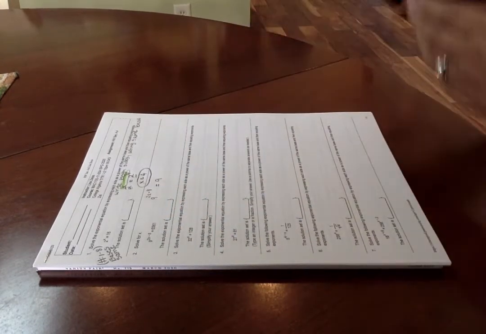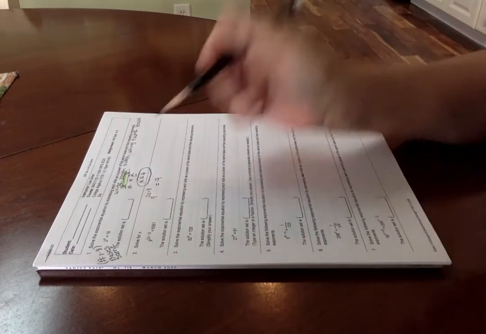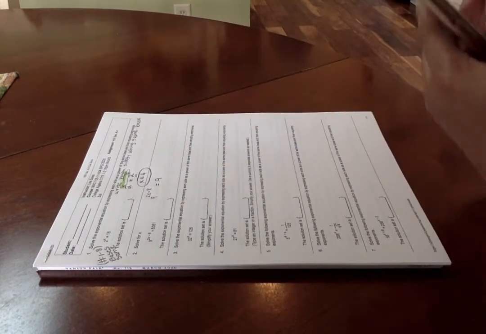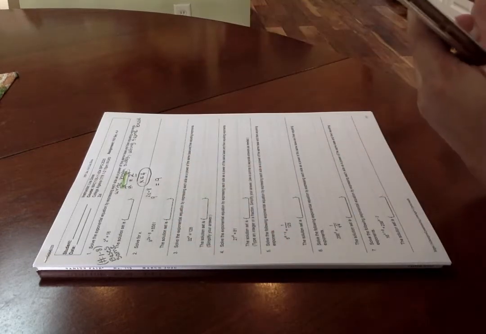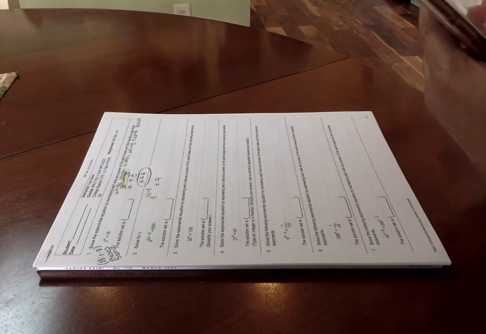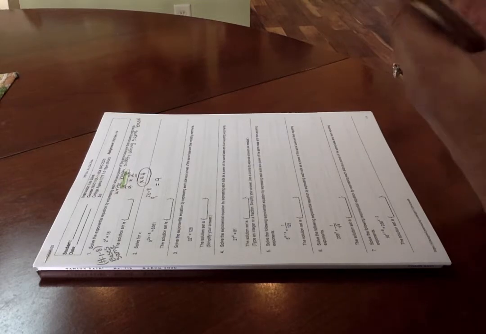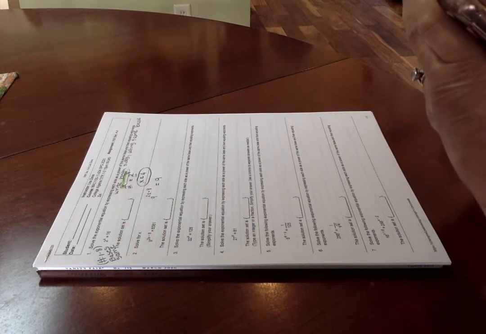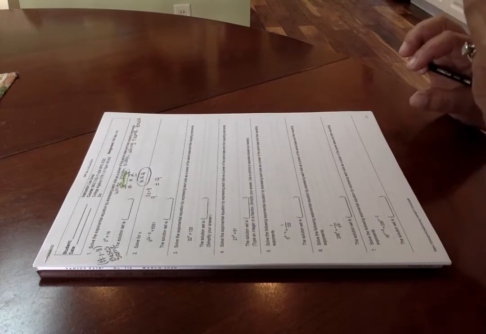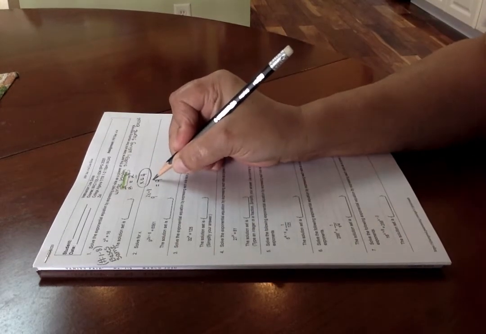Get in your calculator, mess around with some various powers of 9 until you see which one produces 6,561. Okay, so let's see. Let me get in my calculator. And it is 9 to the 4th.